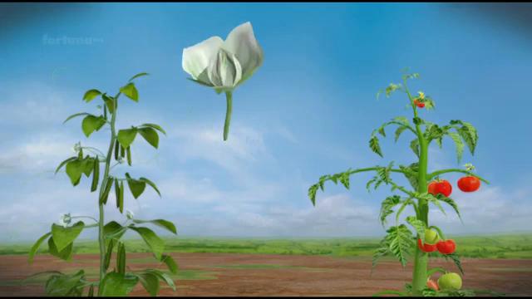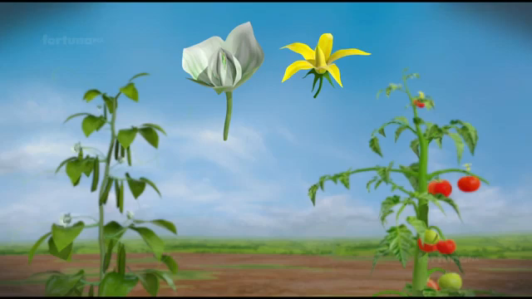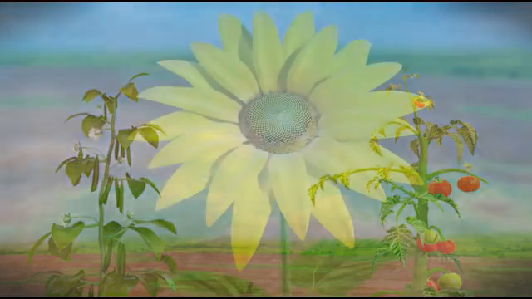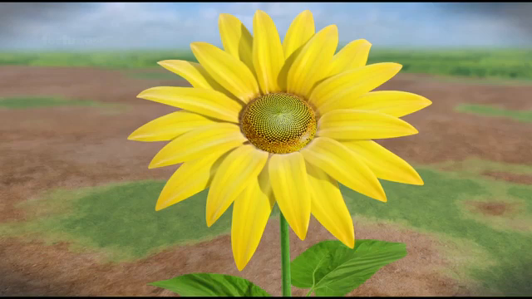In flowers such as beans and tomato, pollination usually does not require pollinators or agents of pollination. Cross-pollination, on the other hand, requires pollinators such as a honey bee.